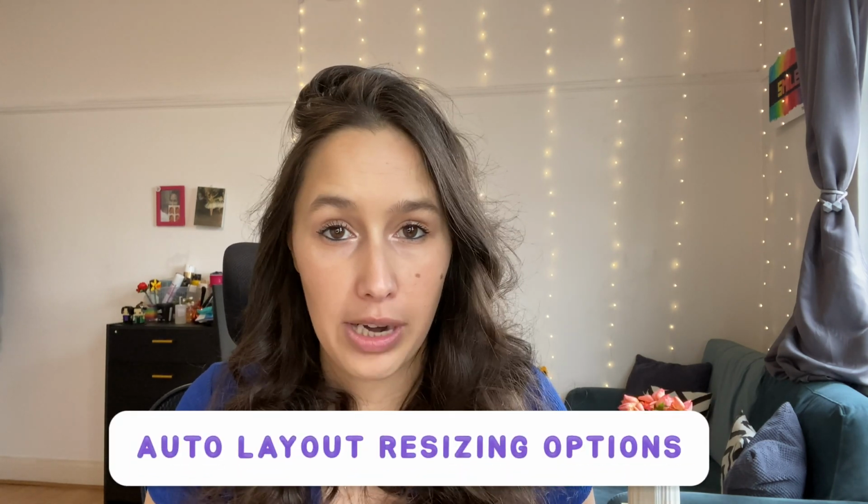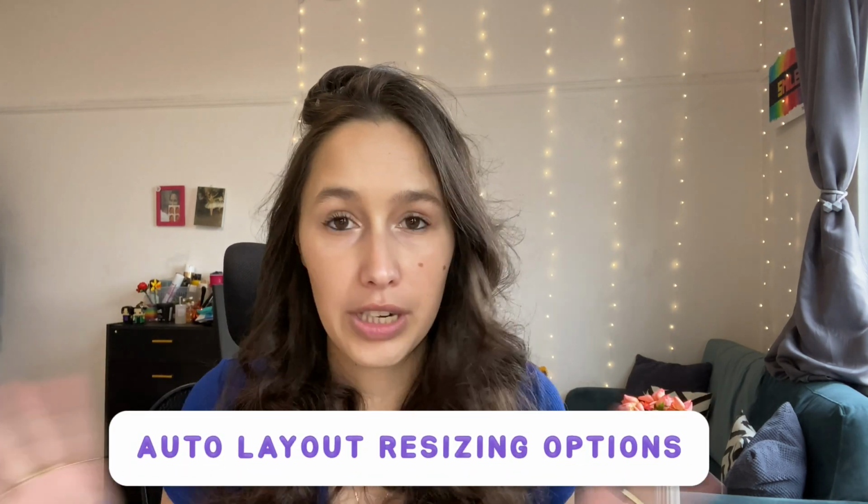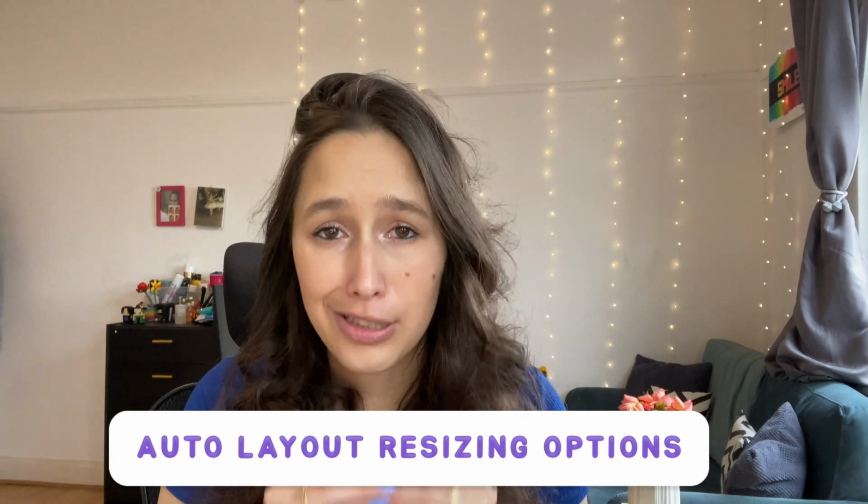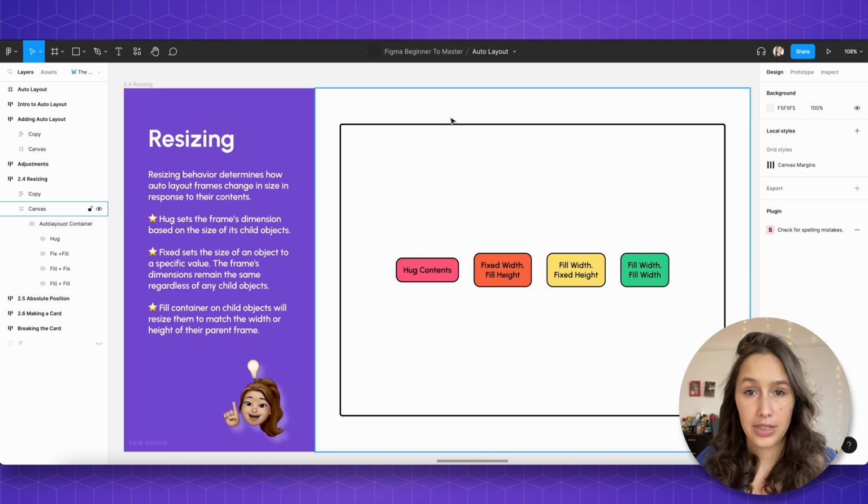The next bit I want to talk about is resizing in auto layouts. Now this is the part that freaks everyone out and people get really confused by this and just really flustered, but actually it's not that crazy. It's one of those things where you need to play around with it and there's a lot of trial and error, but at the end of the day, you just need to kind of read the words that are written down and it will make sense to you. So let's dive in.